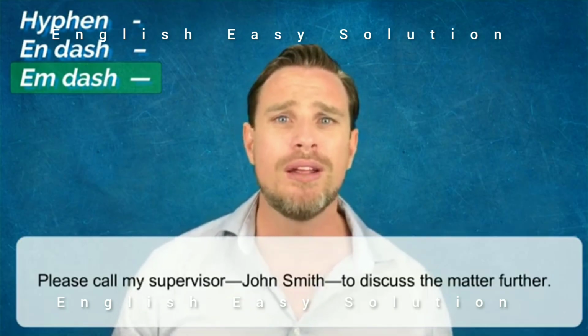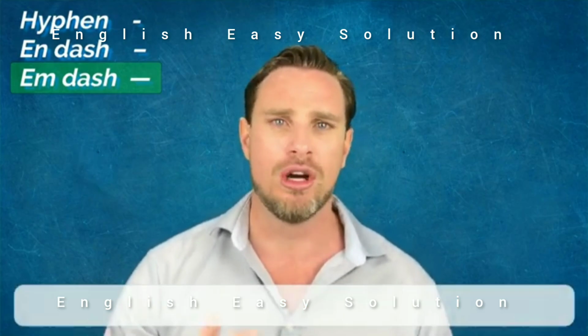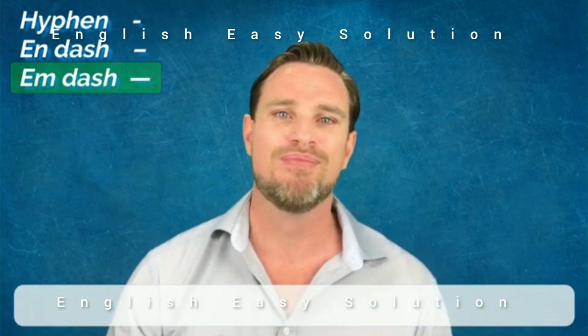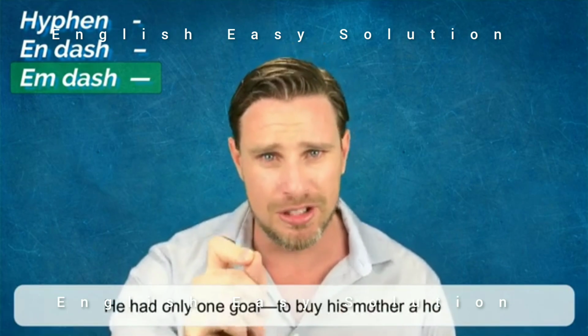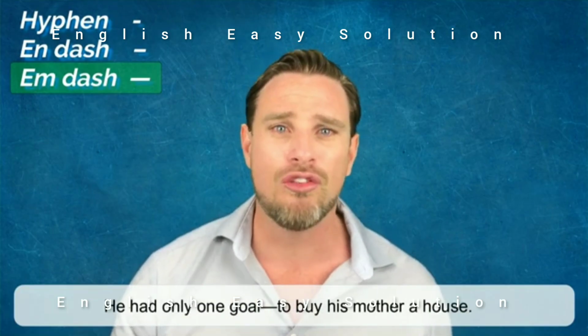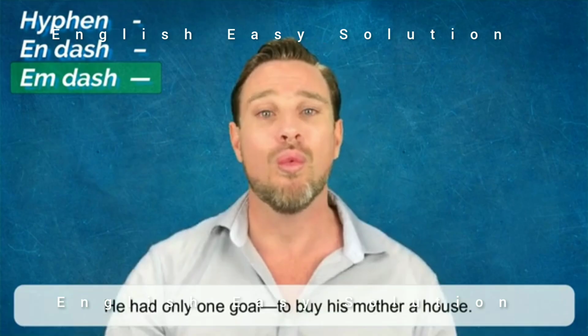Another common way that the M dash is used is to replace a colon when you want to emphasize the end of a sentence. When used in this way, the M dash is less formal than the colon. For example, he had only one goal, to buy his mother a house. In more formal writing, this same sentence would be written with a colon.